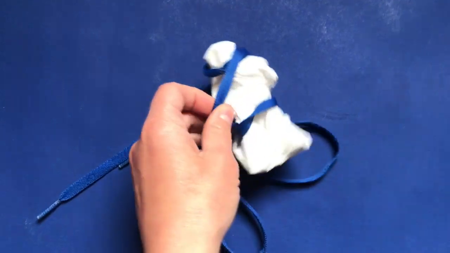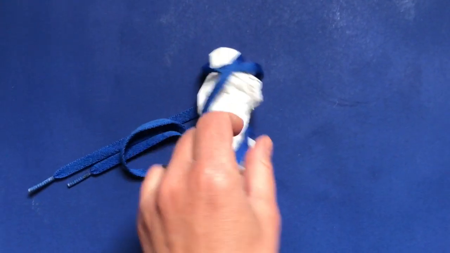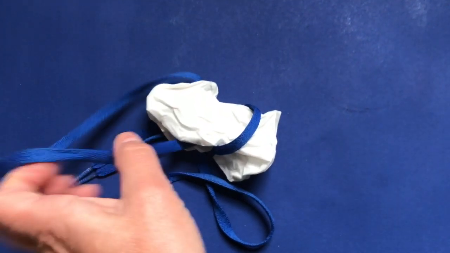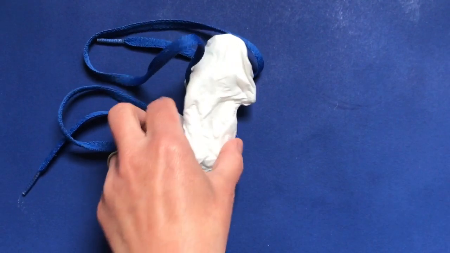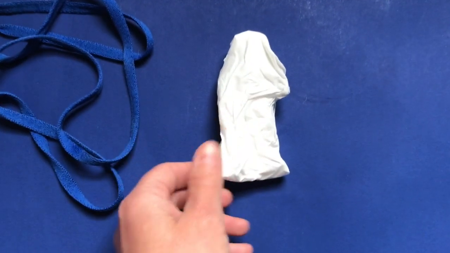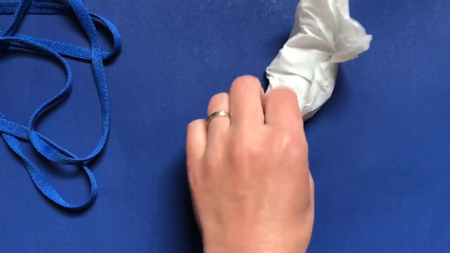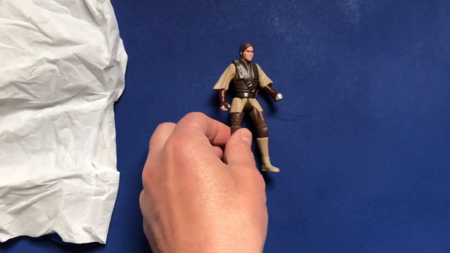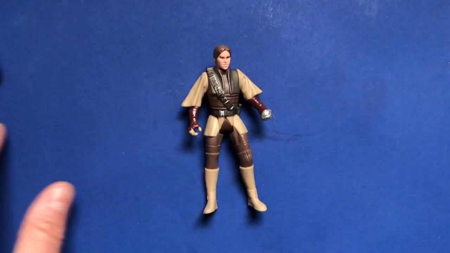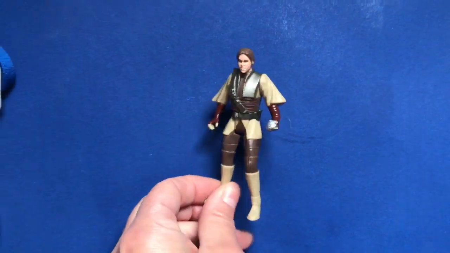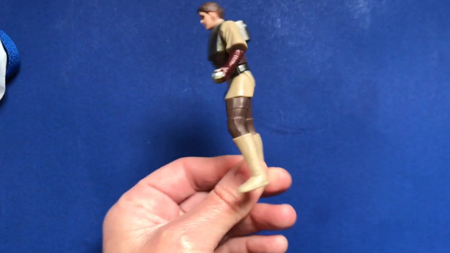So as I start to unveil my sculpture here, remove the abstraction from my sculpture, what we have here is none other than Princess Leia, of course, back in regular sculpture mode.